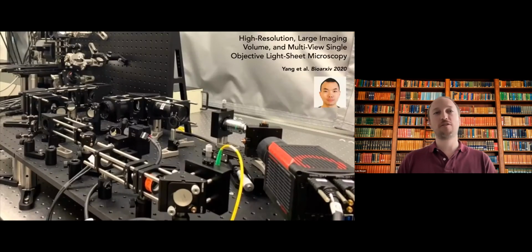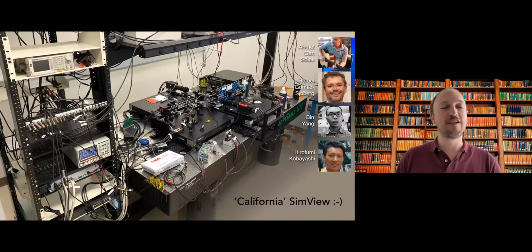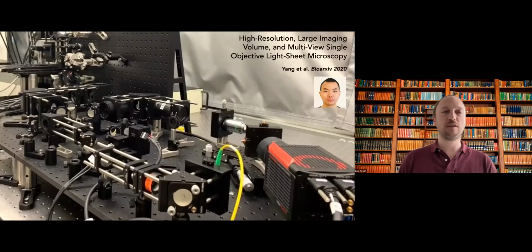And so we built a SimView, following the Keller lab design that I also participated in by writing this autopilot system that you might know about. But here we also have our own California version of SimView, which my team has been building and using for doing some interesting biology. We also have built some new kinds of light sheet microscopes based on the single objective design, and we've been pushing resolution, field of view, and speed there.